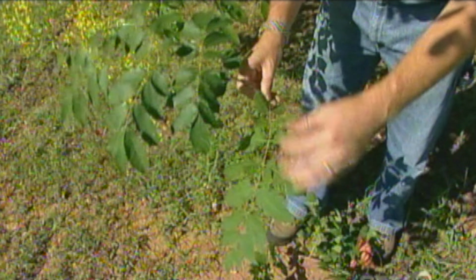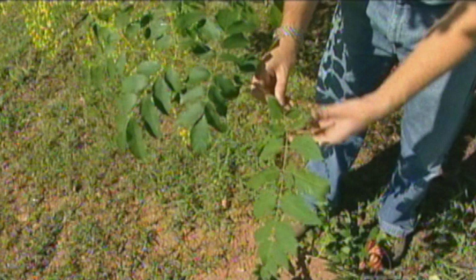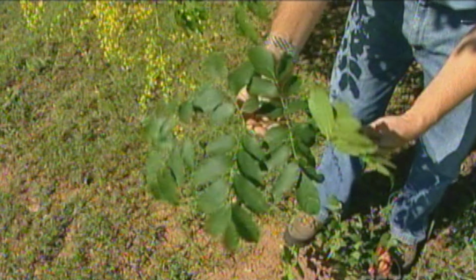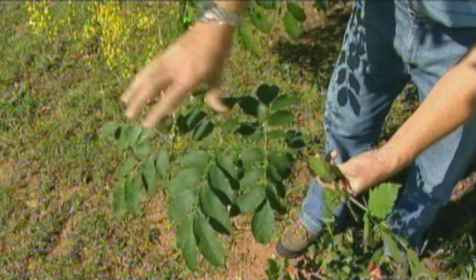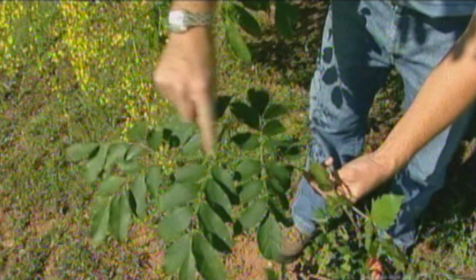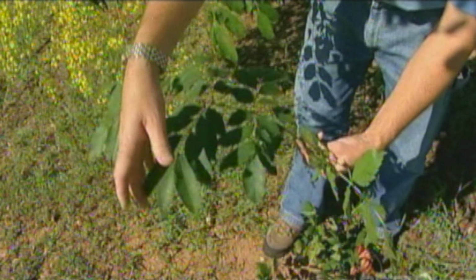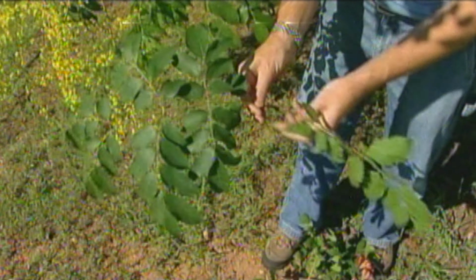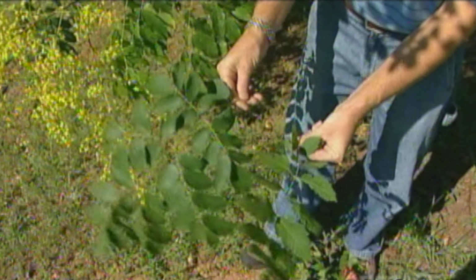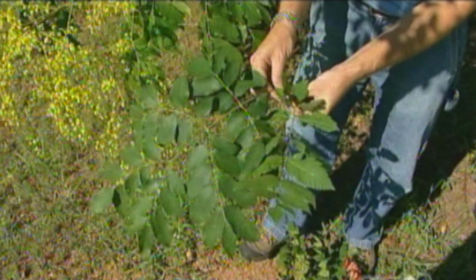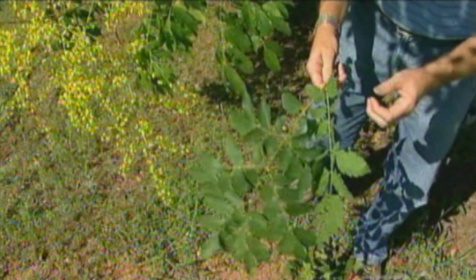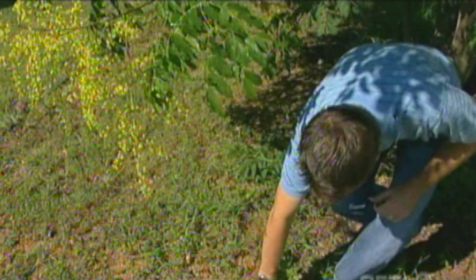This one is once compound. It's got the one rachis. The Bougainvillea, or later flowering goldenrain tree, it's twice compound. It's got a branched rachis and more leaflets. But the leaves, another big difference. Another difference is in the fruit.